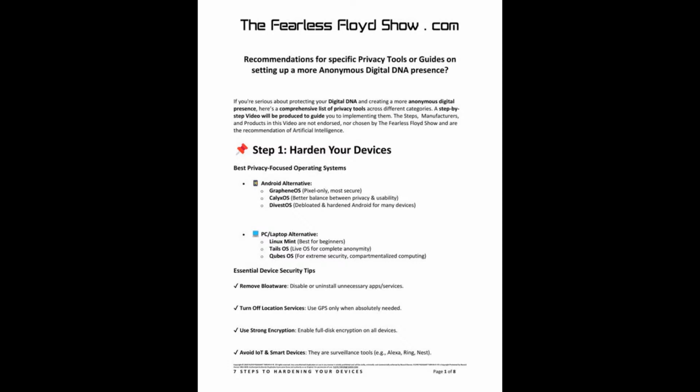Essential device security tips. Remove bloatware, B-L-O-A-T, bloatware. Disable or uninstall unnecessary apps and services. Turn off location services. Use GPS only when absolutely needed. Use strong encryption. Enable full disk encryption on all devices. Avoid IoT, which is Internet of Things, and smart devices. They are surveillance tools, e.g., Alexa, Ring, Nest, etc.